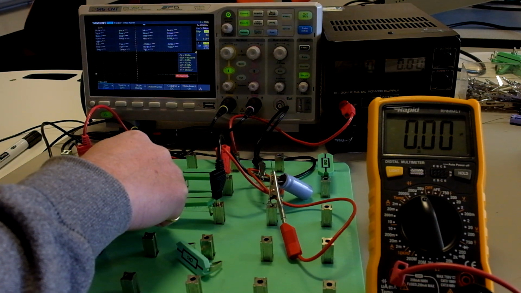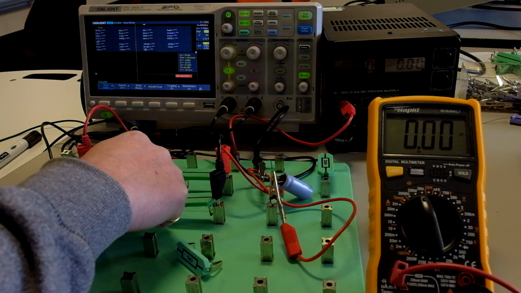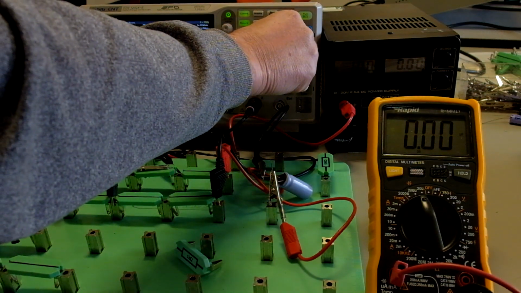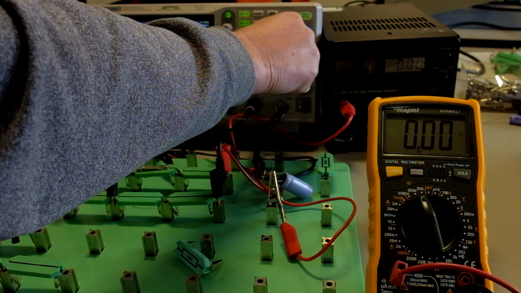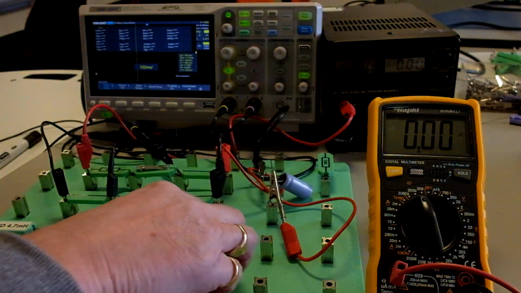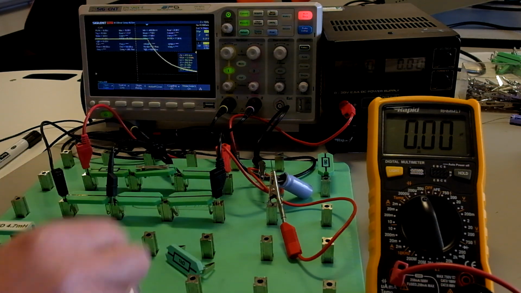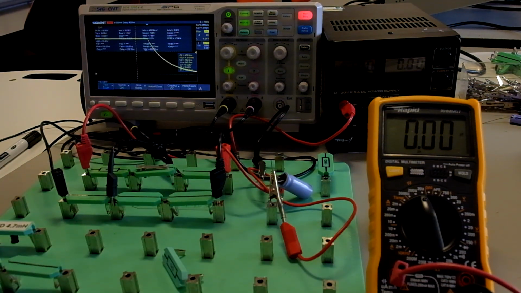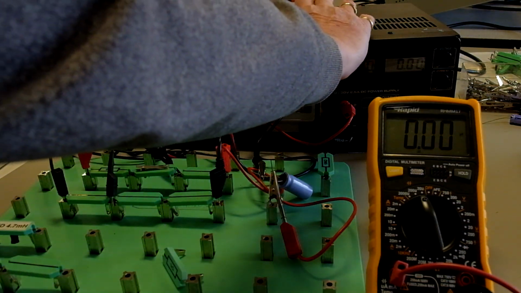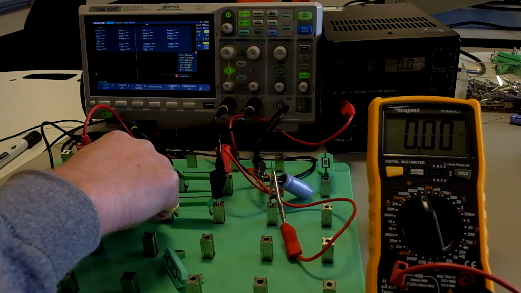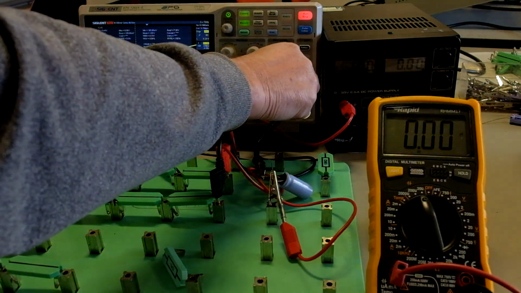Now we've got the right resistor in there. Put that back to 100 milliseconds, we discharge it, and what we'll do, put it back onto single, charge it up. We get the RC charge curve.